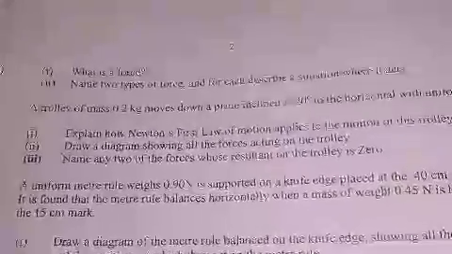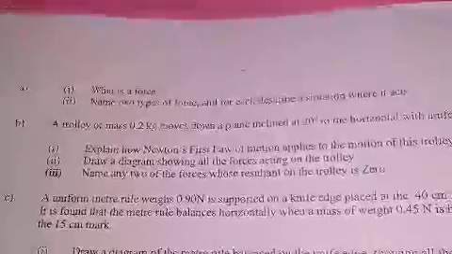Then the second part of the question. Name two types of forces and for each describe a situation where it acts. With this, you know that there are many types of forces.